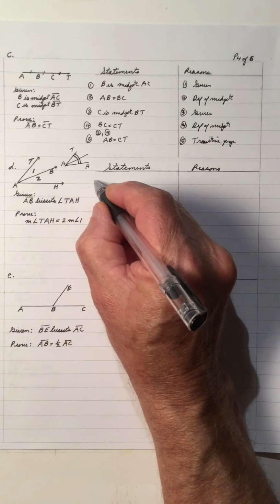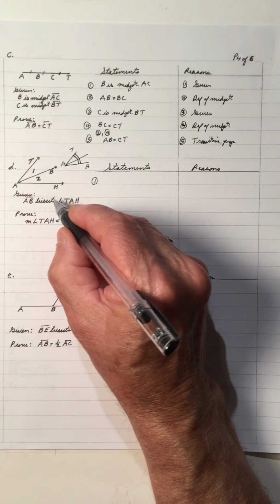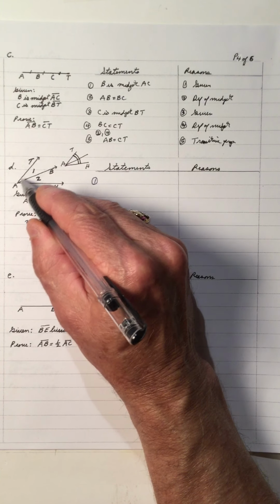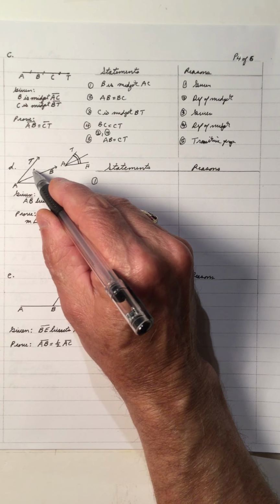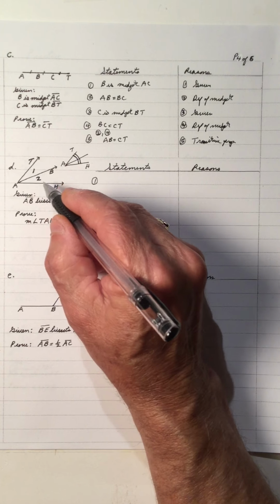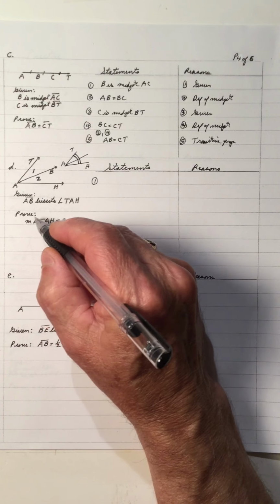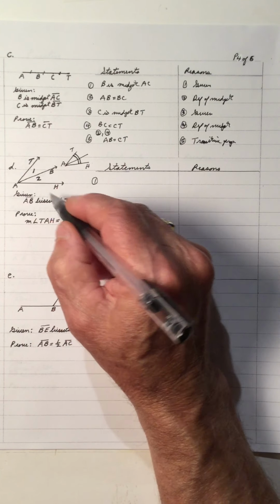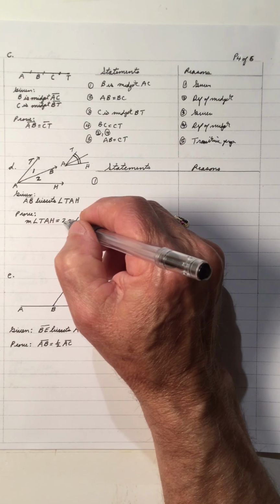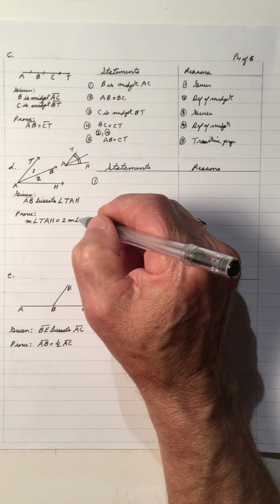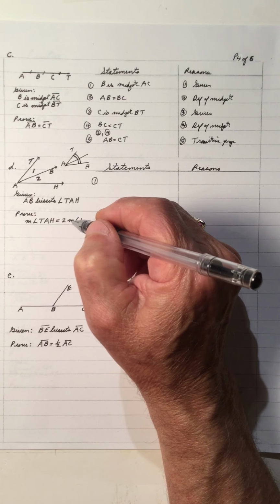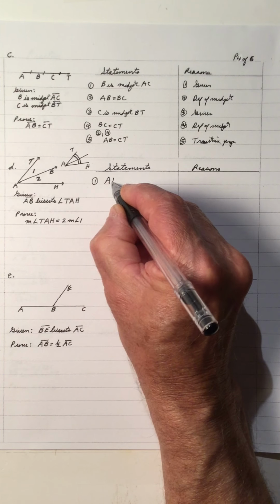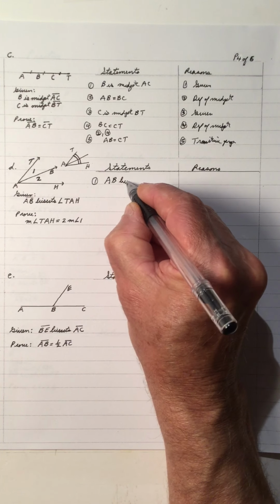So we have a given. AB bisects TAH. Bisect means that two angles are going to be equal. So I have to prove that the measure of TAH is twice angle 1. So that means I have to use, let's try the bisector. Bisector makes two angles equal.